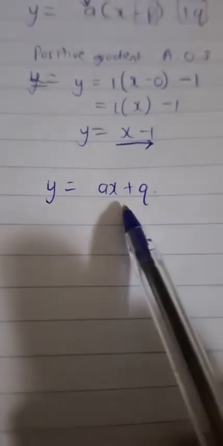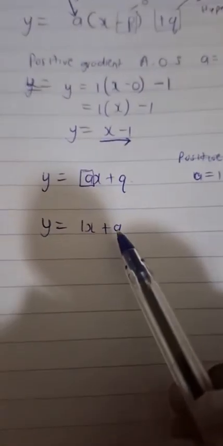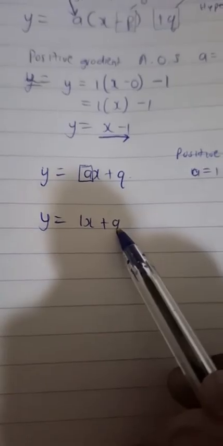But I also want to find that axis of symmetry by using what we know. Since it's a straight line, first and foremost, y is equal to ax plus q. We know that a stands for gradient. Since we are talking about the positive gradient axis of symmetry, the gradient will always be +1. So we say y is equal to 1x plus q. Now, what is left, guys? We need to find the value of q.